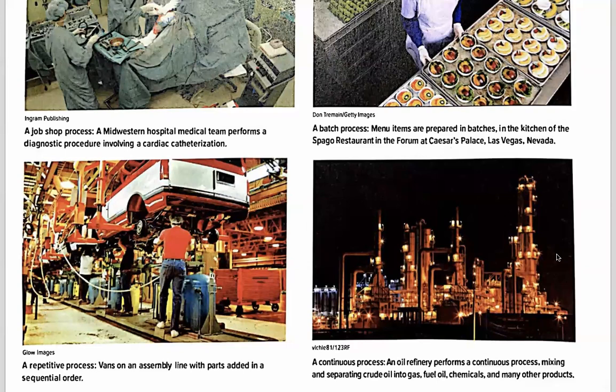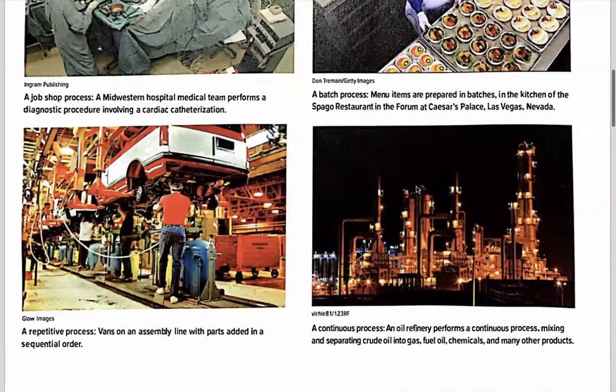Similarly, another example is fertilizer plants, the plants that make fertilizer. They get nitrogen from the atmosphere, and they mix it with hydrogen to make ammonia, and then ammonia is mixed with carbon dioxide to produce urea. That's a fertilizer. And again, they have to work non-stop. So these continuous production processes are very expensive.